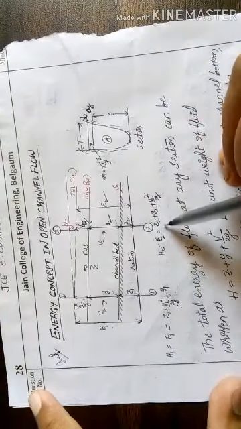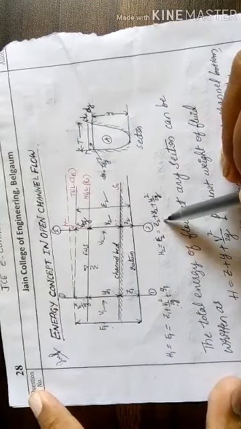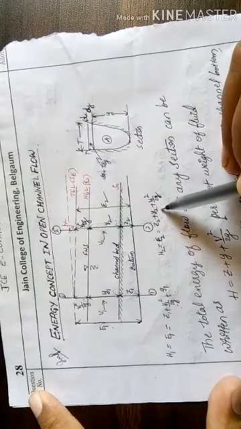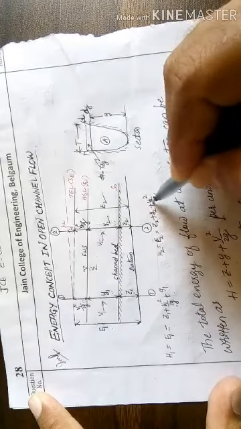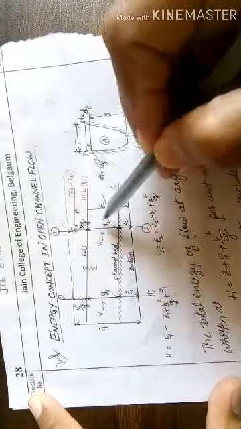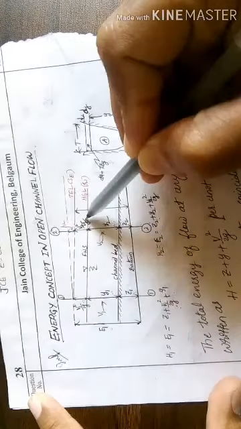The energy at 2 will be potential energy Z2, plus pressure energy Y2, plus kinetic energy V2 square by 2g. That is Z2 plus Y2 plus V2 square by 2g.